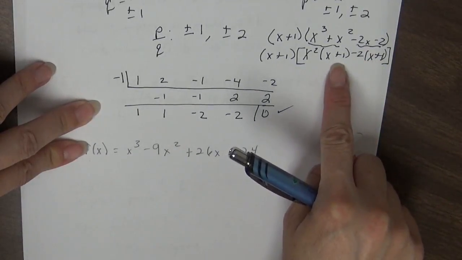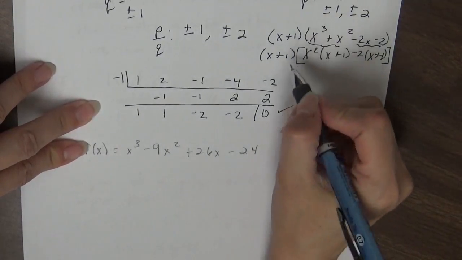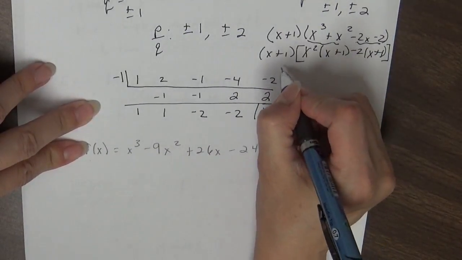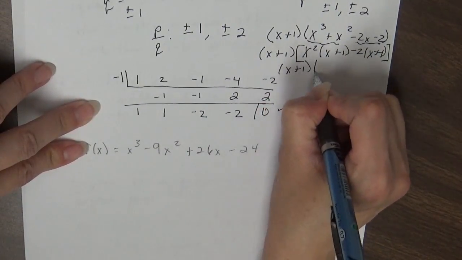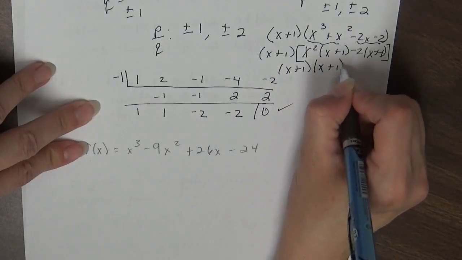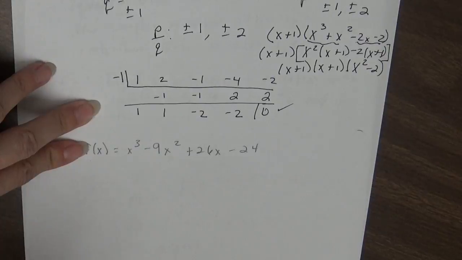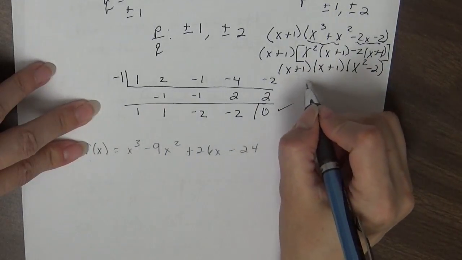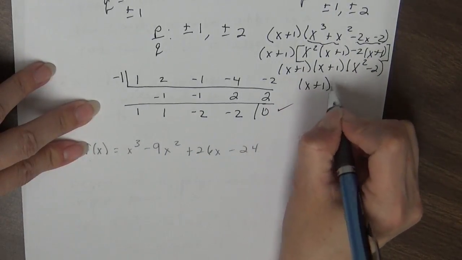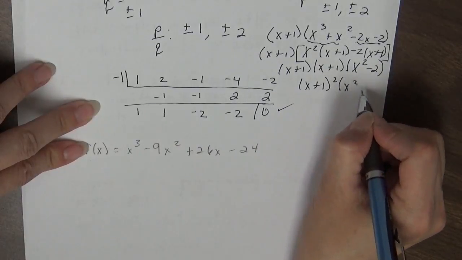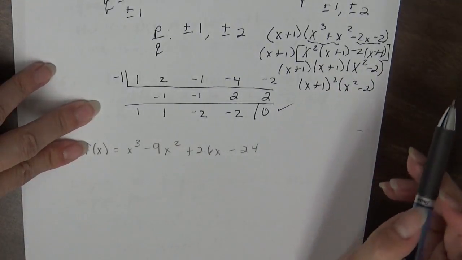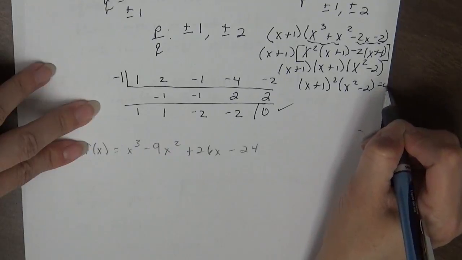Now I've got a GCF of x plus 1 that I can factor out. So I'll have this x plus 1 comes down. And then I'll take out x plus 1 times x squared minus 2. Or I could write this as x plus 1 quantity squared times x squared minus 2. And because we're solving this, we need it equal to 0.